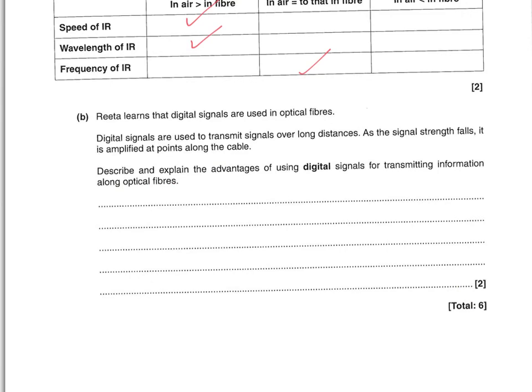So just add up your marks, write it on your poster, and try the next paper.